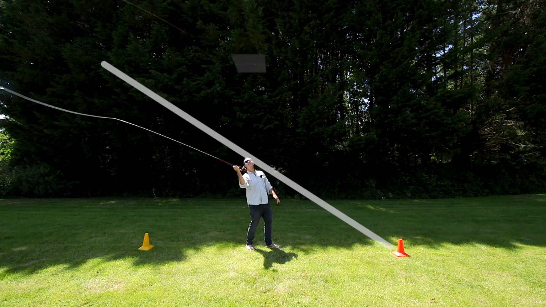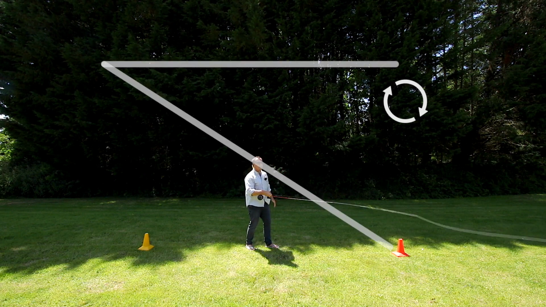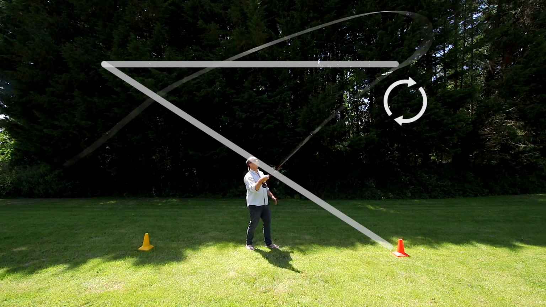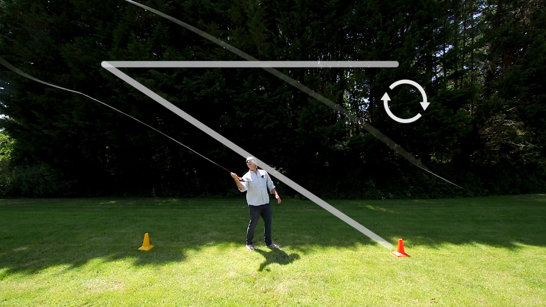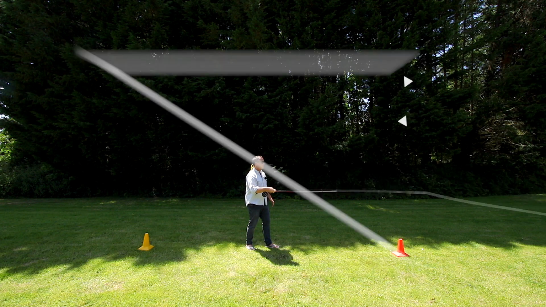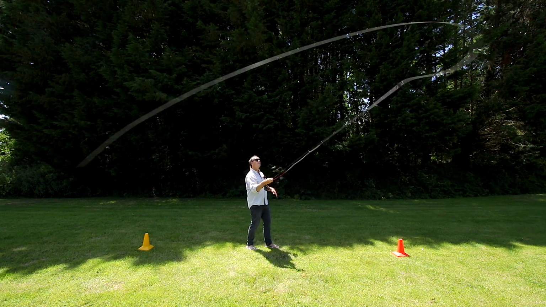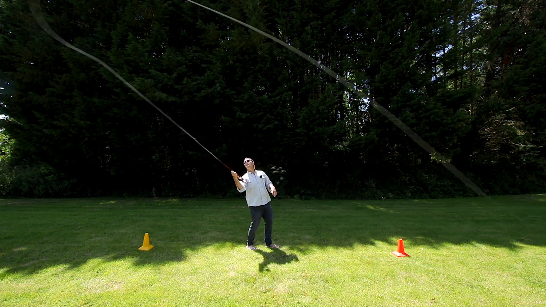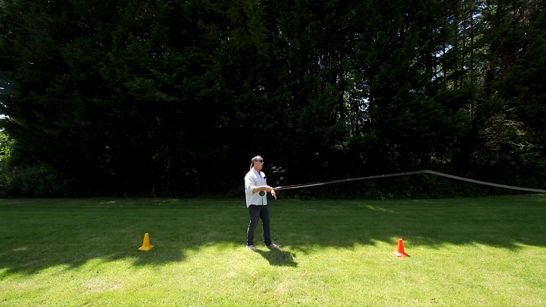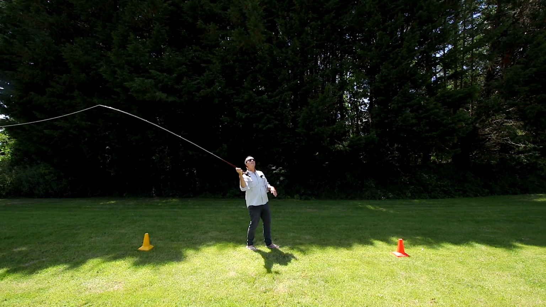Nice high back cast. And just stop a little below the crossbar. There you go. Nice high back cast. Nice, open, safe loops.